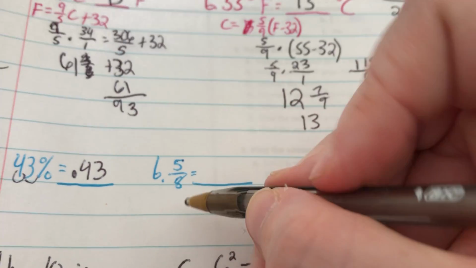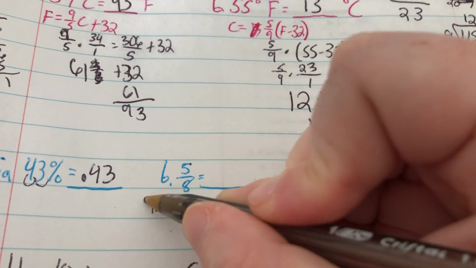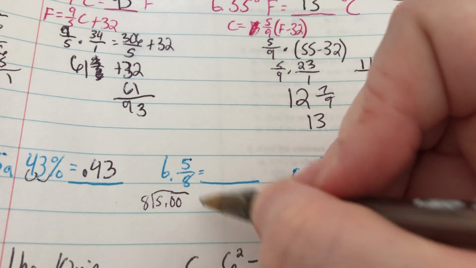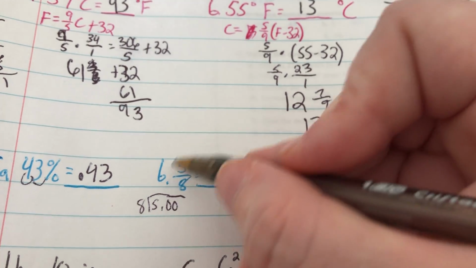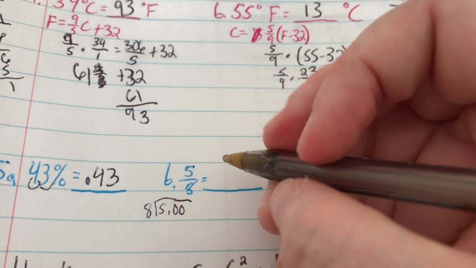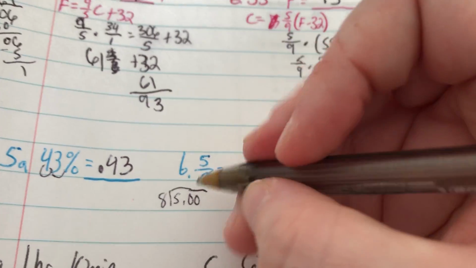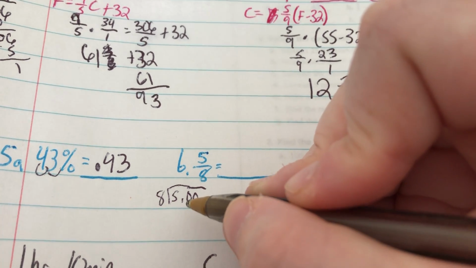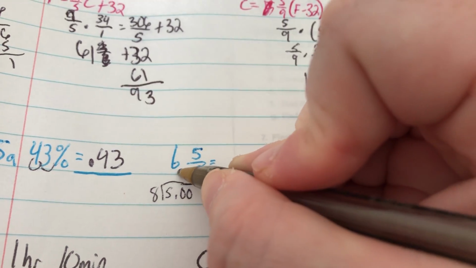So if I don't have my eighths memorized, I can either do 5 divided by 8, like that, add my decimal, and go that way. Or I can figure out the long way by breaking it apart. I'm just going to go ahead and divide so that you can see it easier. 8 goes into 50. Well, I know 8 times 5 is 40. 8 times 6 is 48.